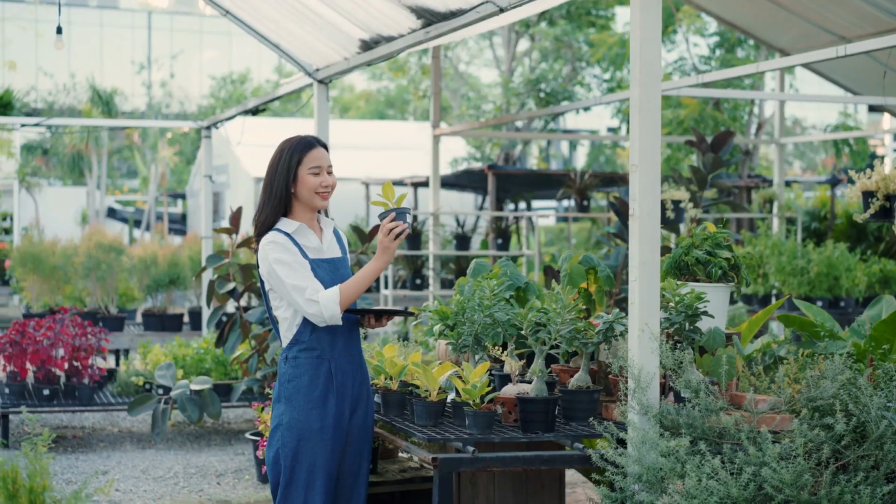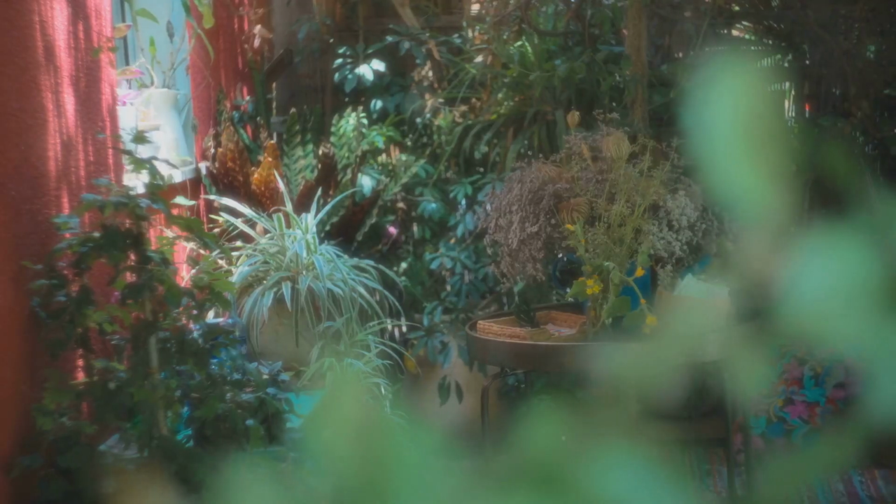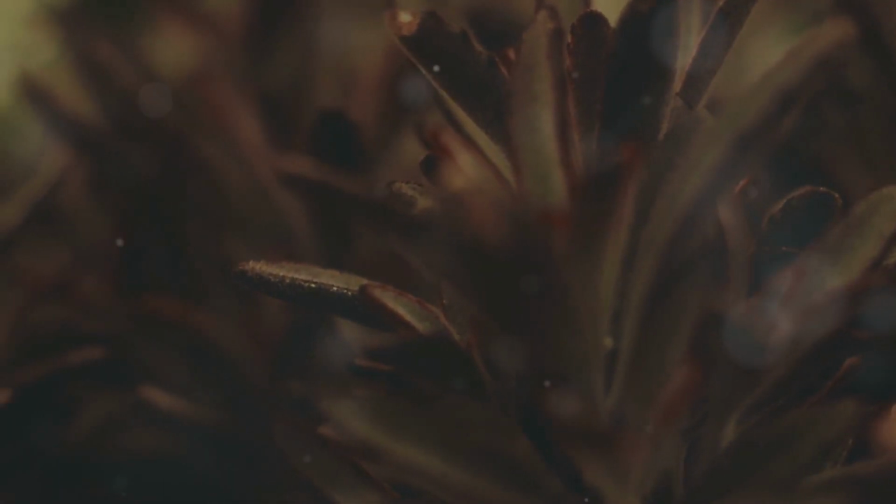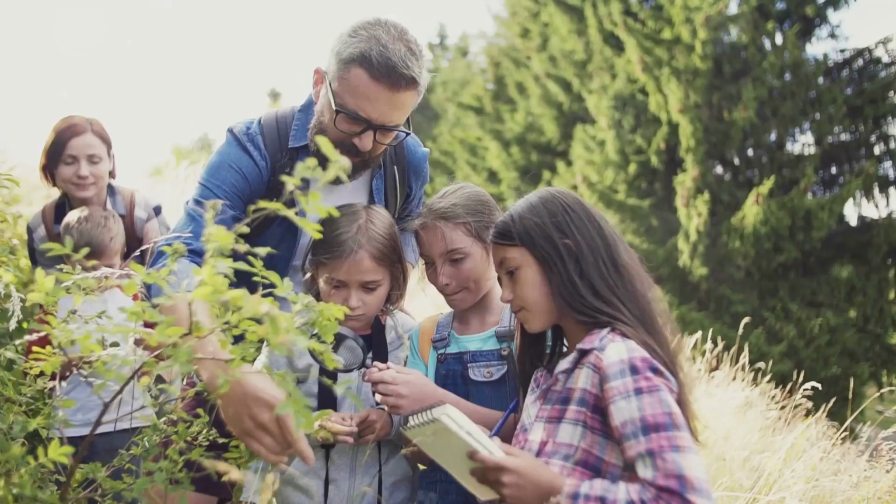Now that we know how plants survive in different environments, let's take a closer look at some examples of plants in our area and see what special structures they have that help them live in their environment. Let's see what we can find.